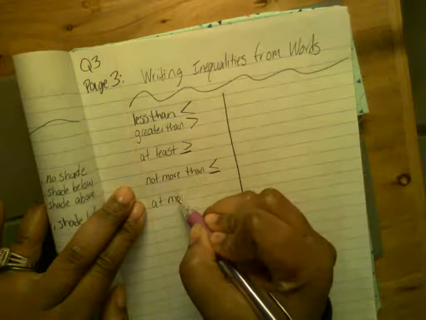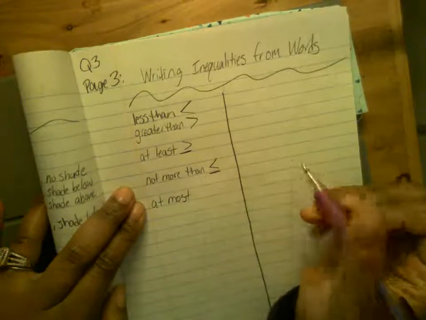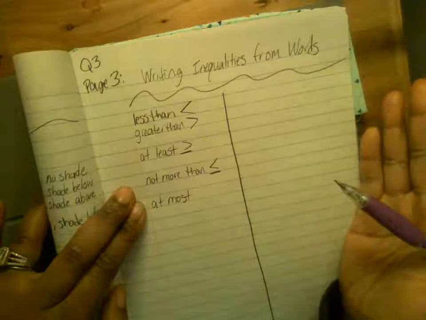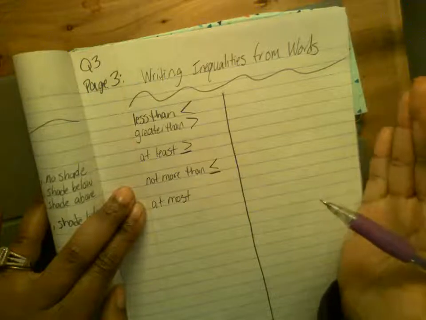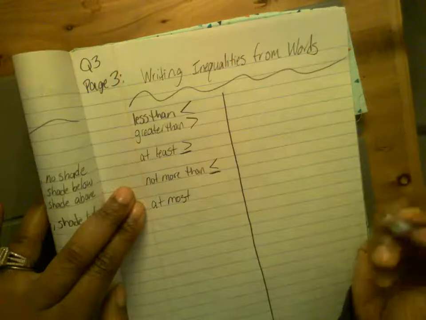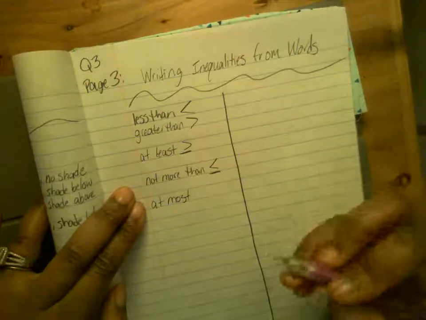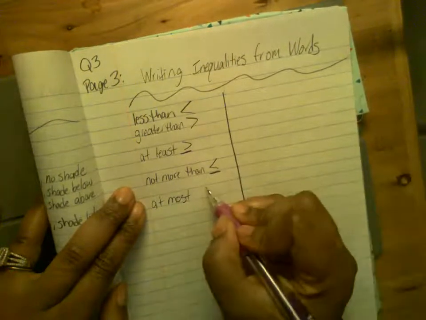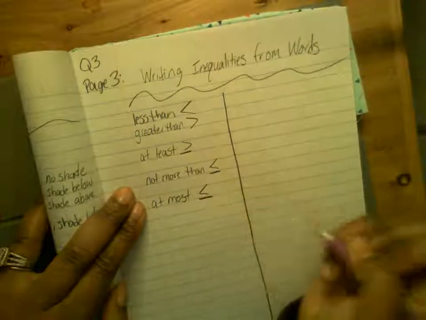At most, again, the most that I have is a certain amount. I can have at most 10 pencils left. I can have 10 pencils or less than 10 pencils. So that's less than or equal to again.